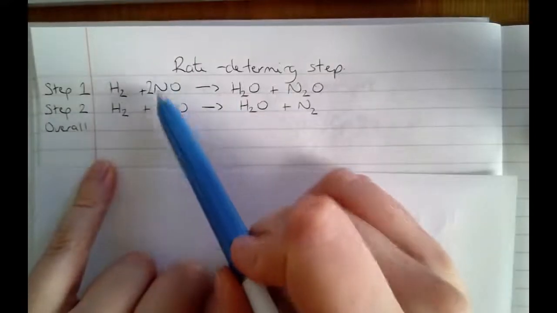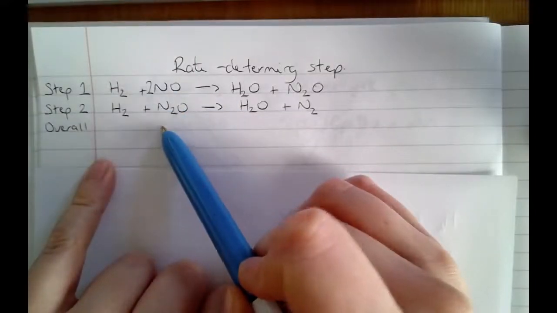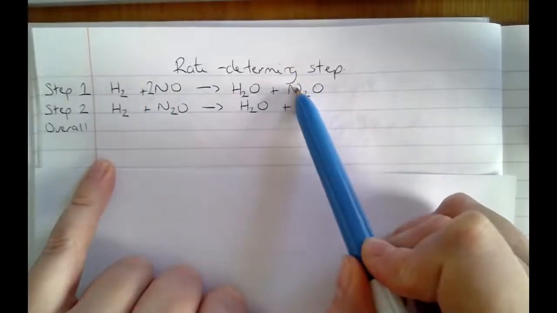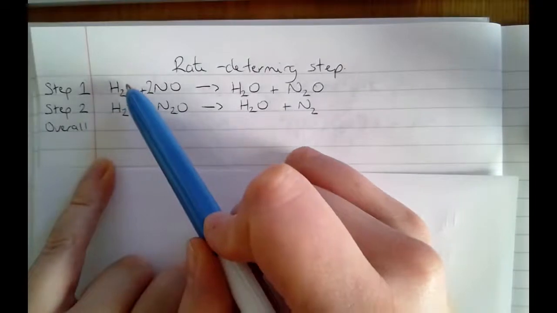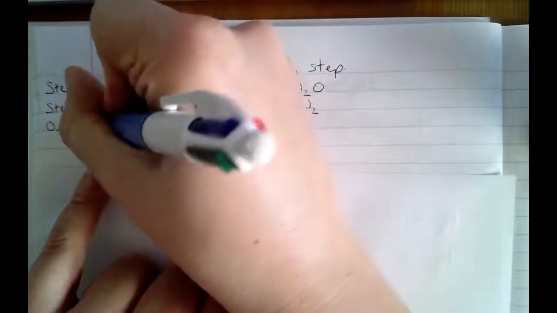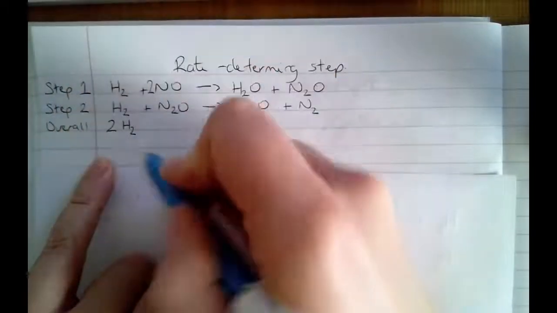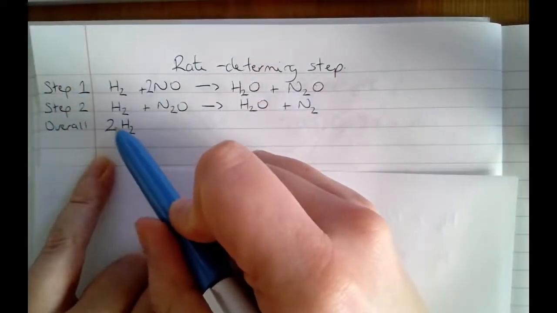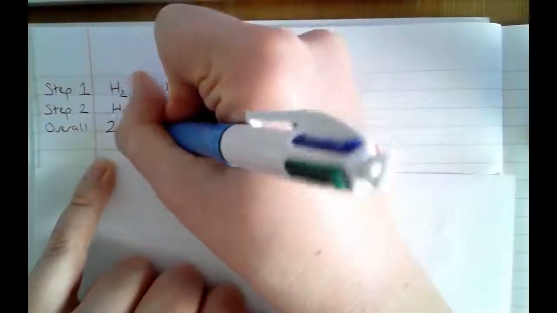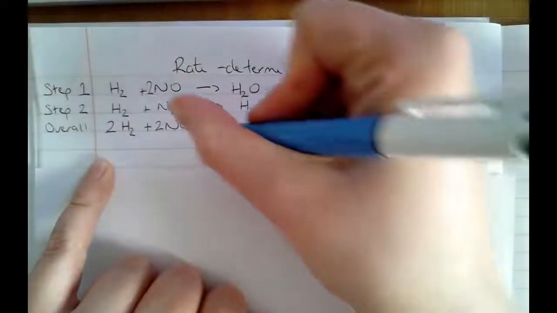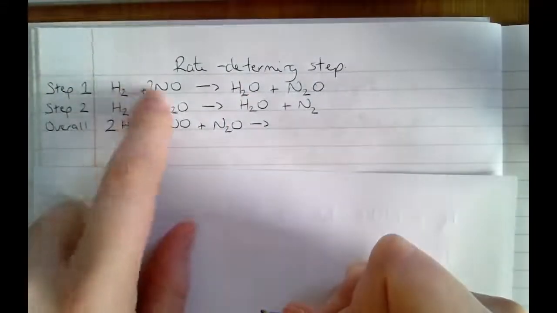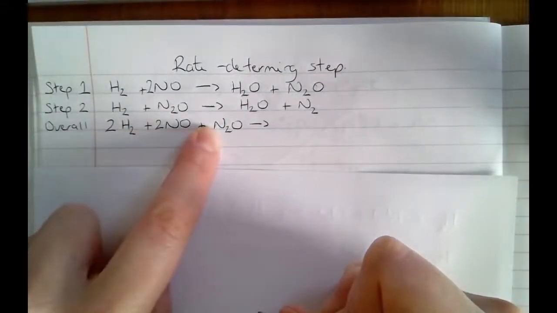So if they've given you the steps and they ask you for the overall equation, all you have to do is add everything on the reactant side and then add everything on the product side. On the reactant side, I can see I've got H2 in step 1 and H2 in step 2. So overall, I've got 2 molecules of H2, and I'm putting a big 2 in front of the H2 to show there are 2 molecules. I've also got 2 molecules of NO from step 1, and then in step 2, I've got 1 molecule of N2O. So I'm just combining those 2 steps together to write the overall equation.